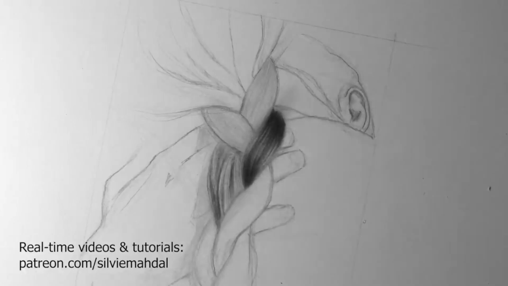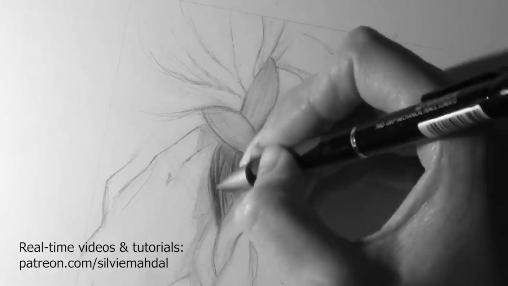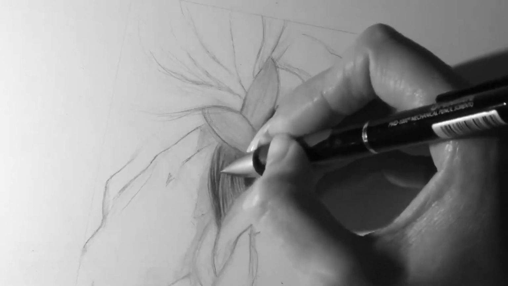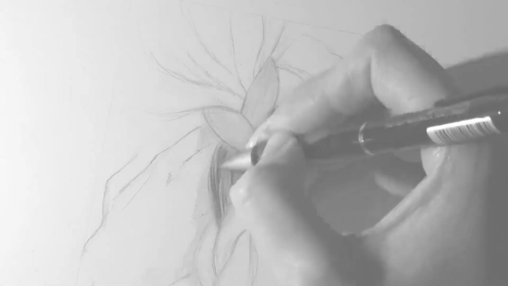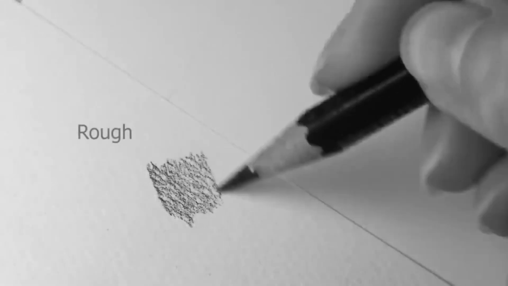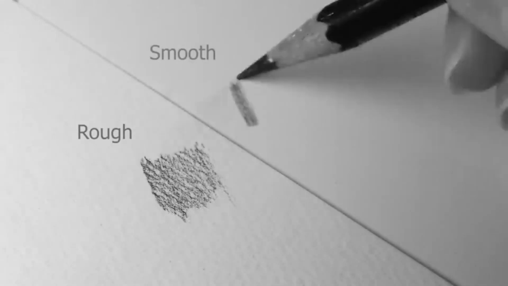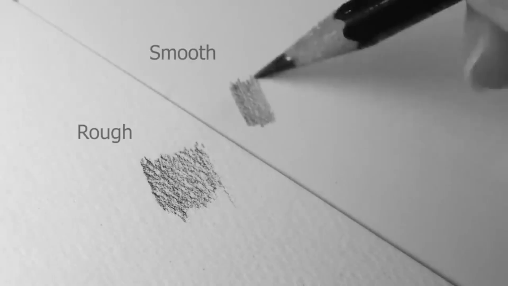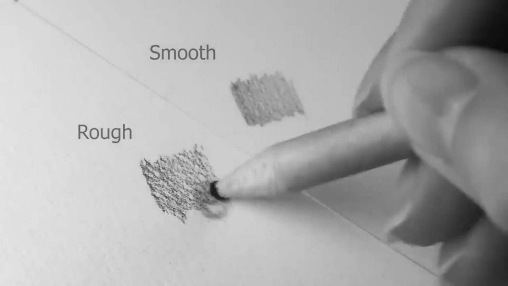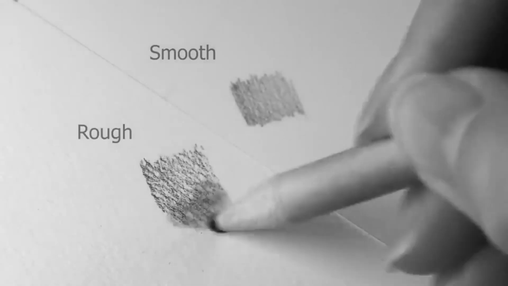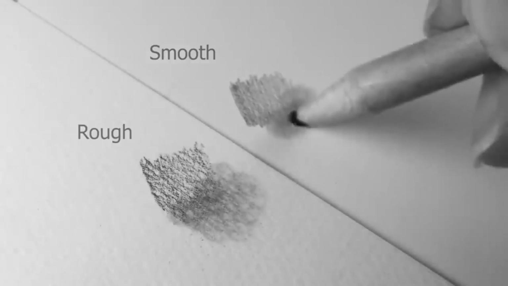What I do care about is the surface of the paper. I don't look for the perfect one. I just look for the one that would respond to the pencil the way I want to, smooth or rough, depending on if I want the surface to be visible in the final drawing or not, that's all. The smooth surface helps me to achieve the softer results.